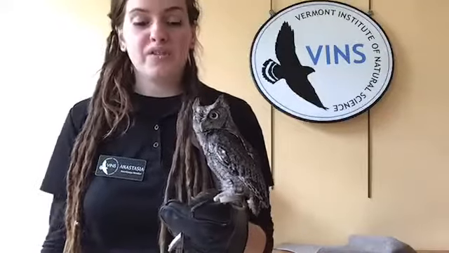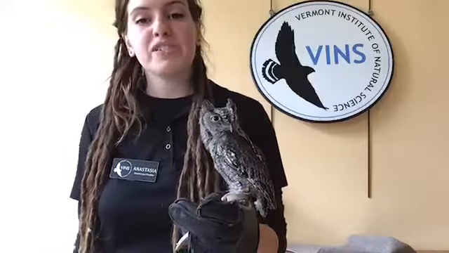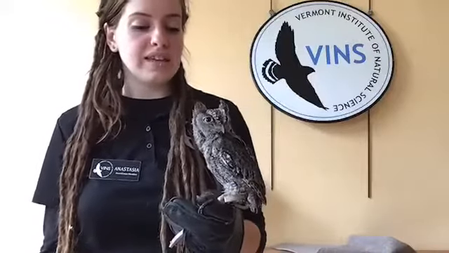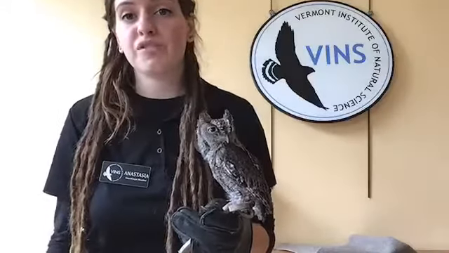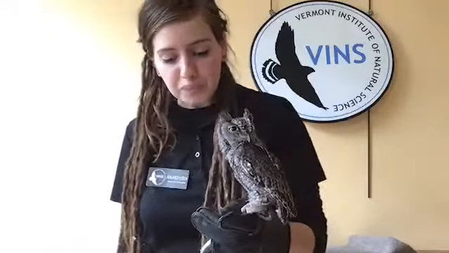But these guys are really, really incredible birds. And as I was mentioning before, just like the kestrel, you can set up a nest box and you might have a family of screech owls move on in.